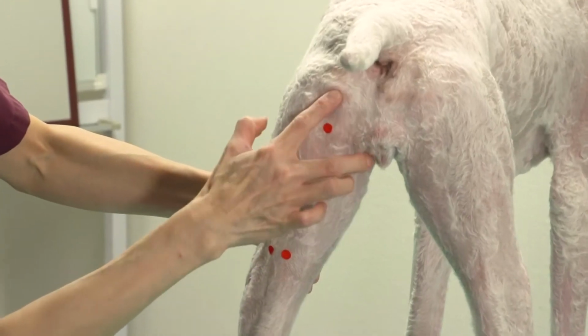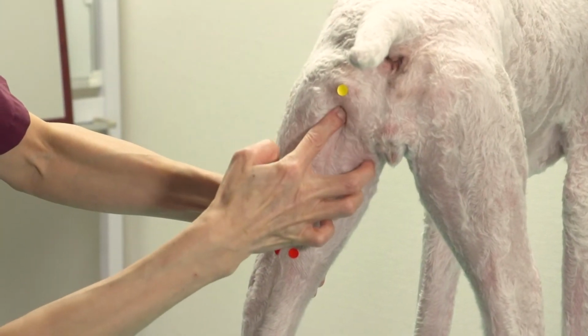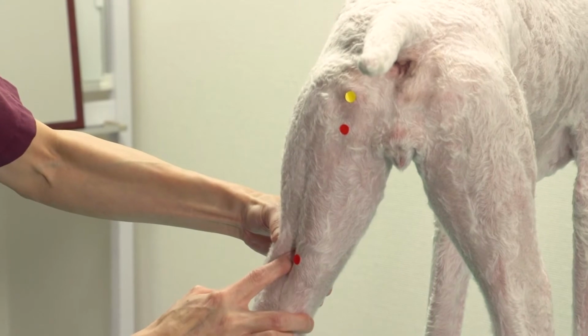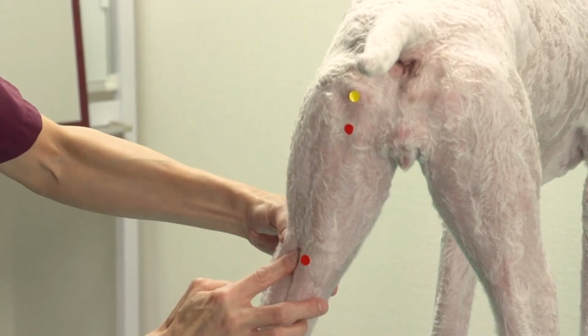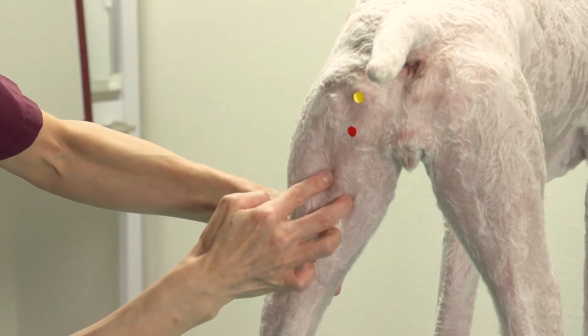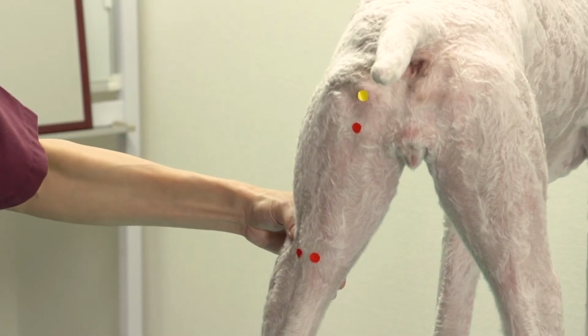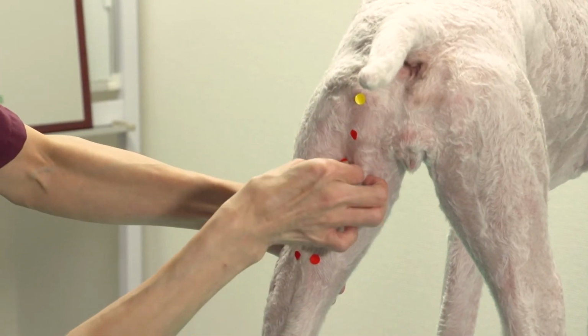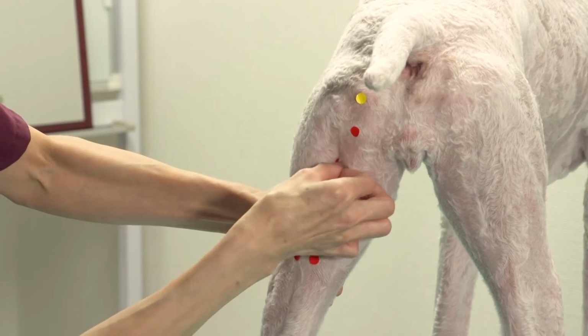And then connect BL36 and BL39. 1/3 from BL36, there's BL37.